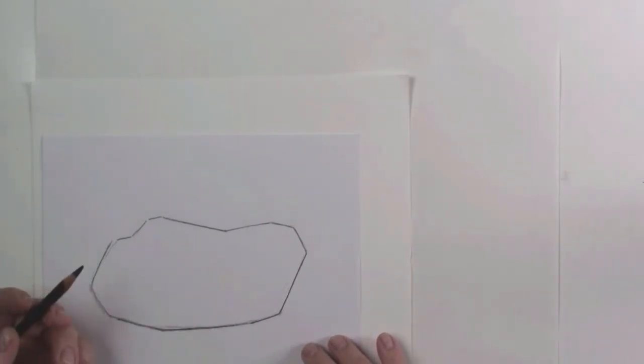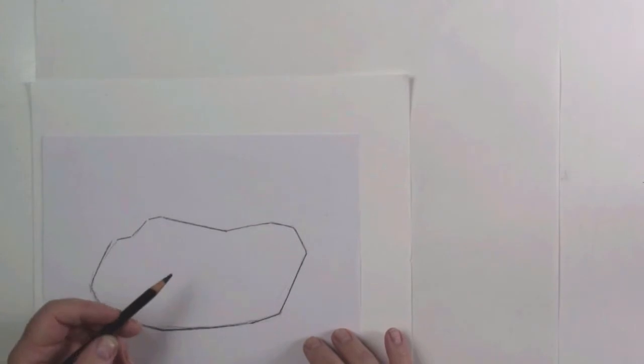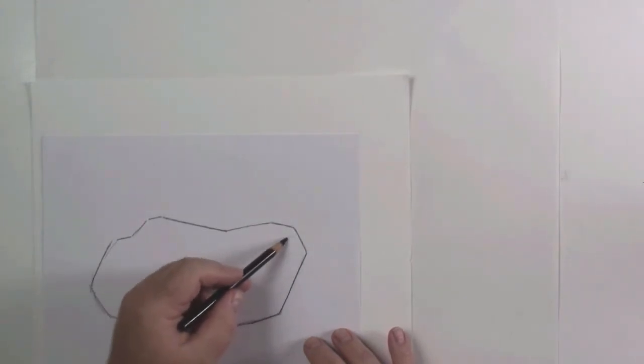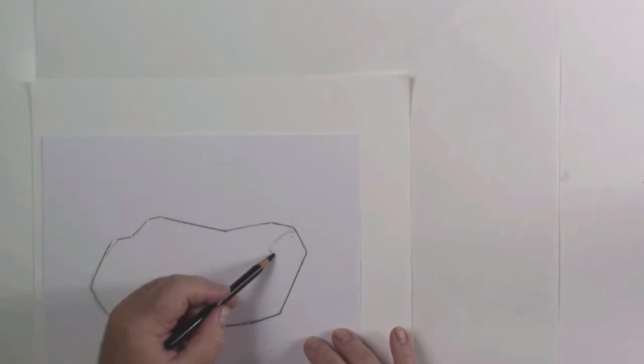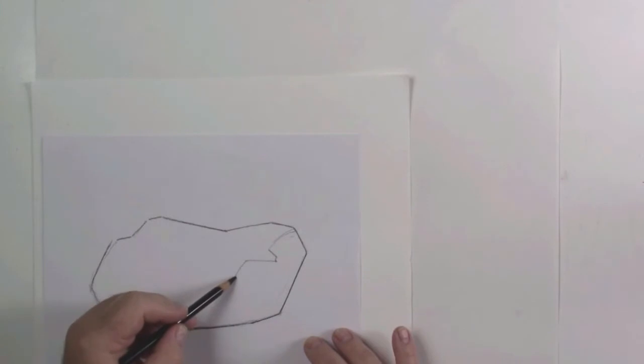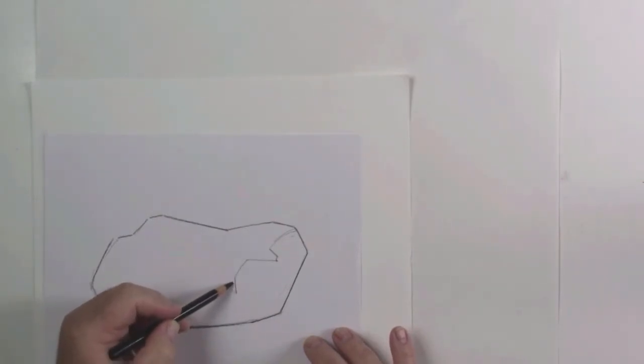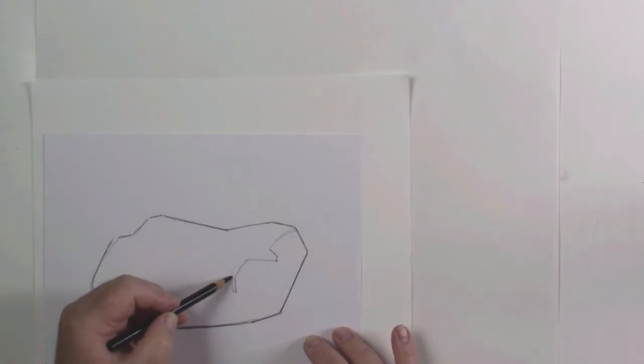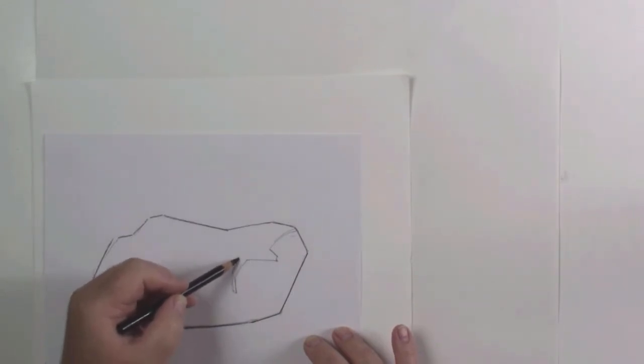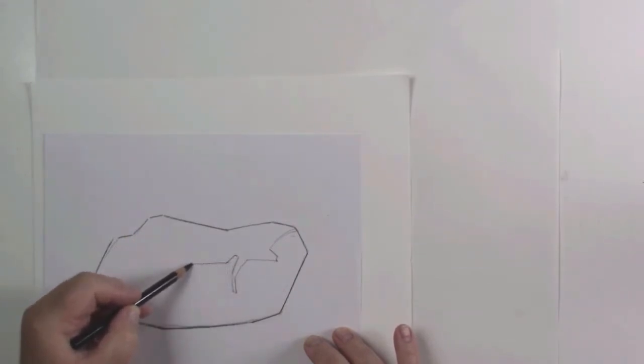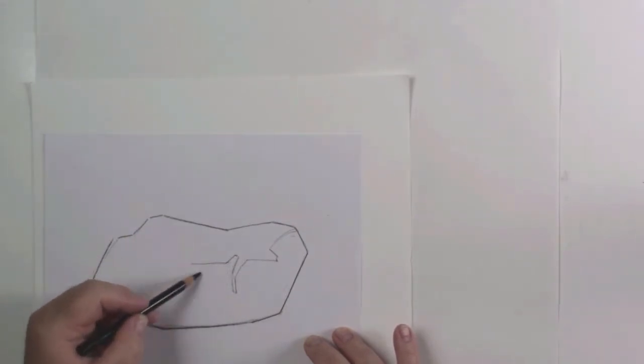And then the next thing we would do is go ahead and start to put on here the shadow shapes. So if I did that, I would end up with something, this is the shadow, this is the light.